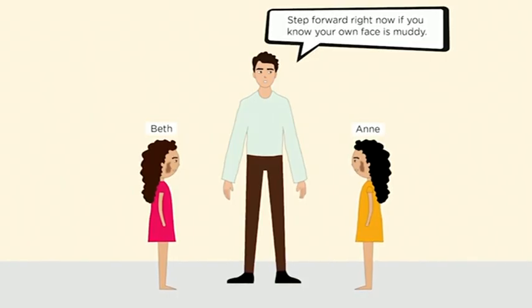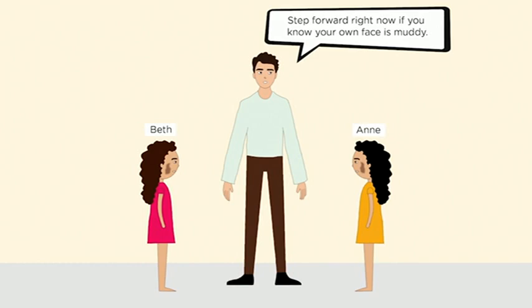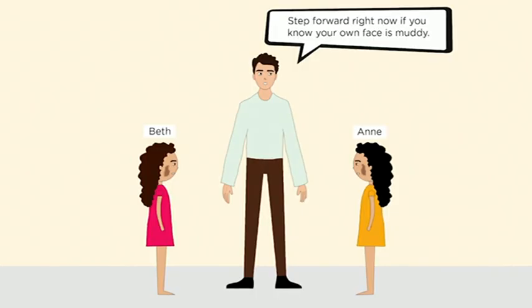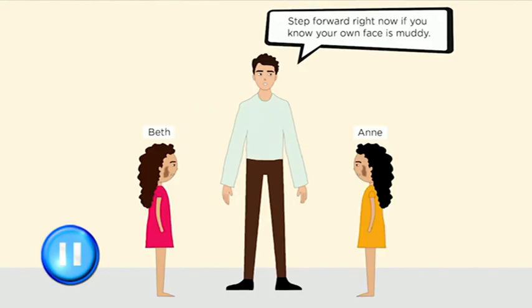Neither girl steps forward. After a pause, the father repeats his request. "Step forward if you know right now whether or not your own face is muddy." What happens this time? This one is quite a bit more manageable than our opener, so see what you can do with it. Pause the video here if you want to try this yourself.